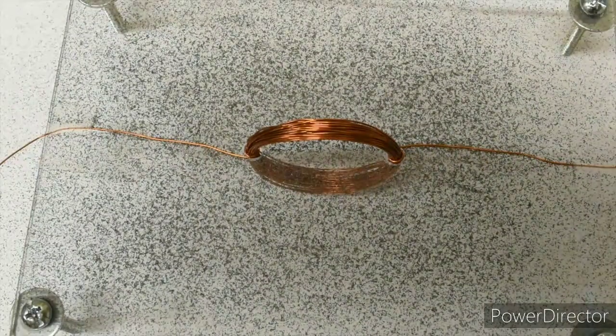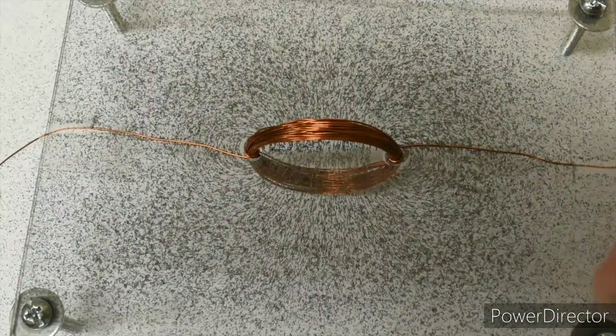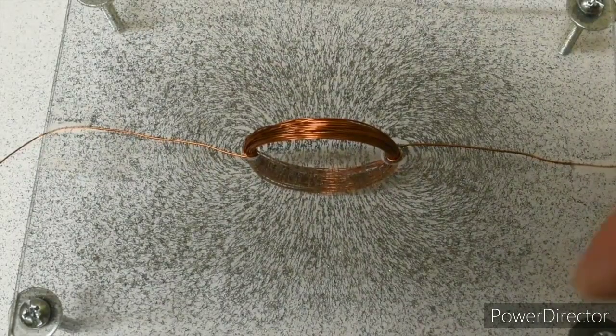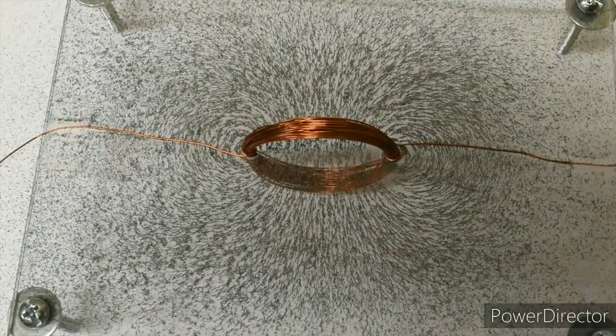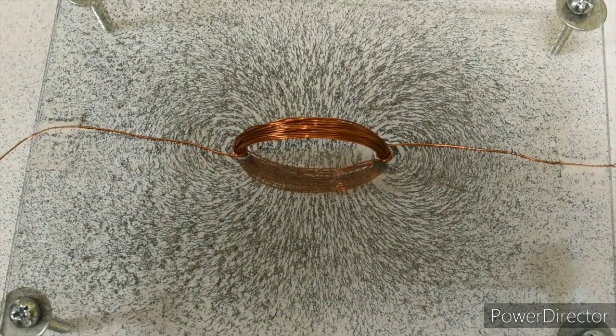So now I'm going to turn on the current, and I might have to tap it a little bit to get the iron filings to rotate. Inside the coil, you can clearly see how the iron filings have rotated along the magnetic field lines. As you move away from the coil, you can see how those field lines start to spread out.